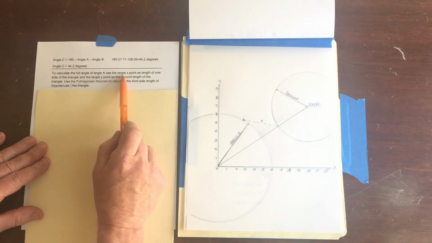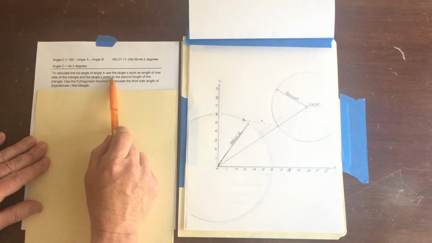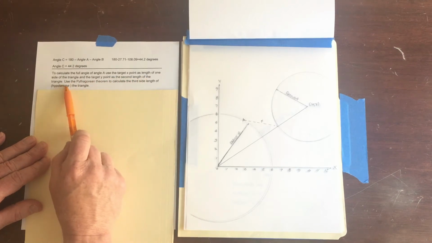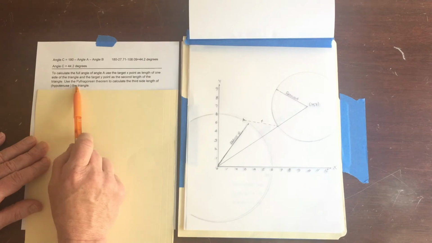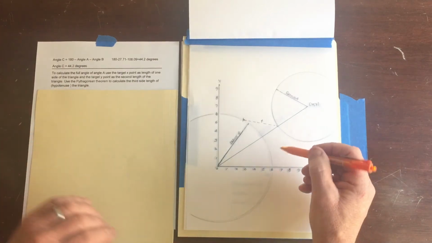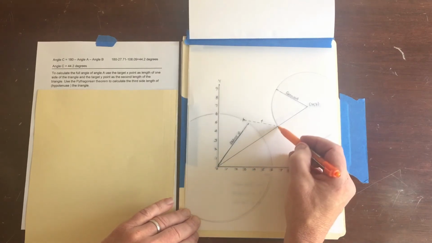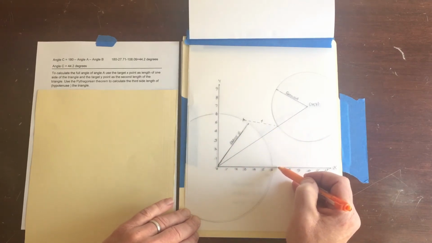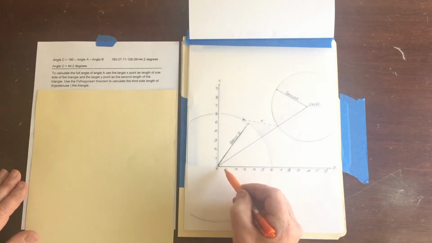So we use the target X point as the length of one side of the triangle, and the target Y point is the second length of the triangle. We then use the Pythagorean theorem to calculate the third side, the hypotenuse of the triangle. So basically we go from here to here to here and calculate that. And that'll give us this angle.